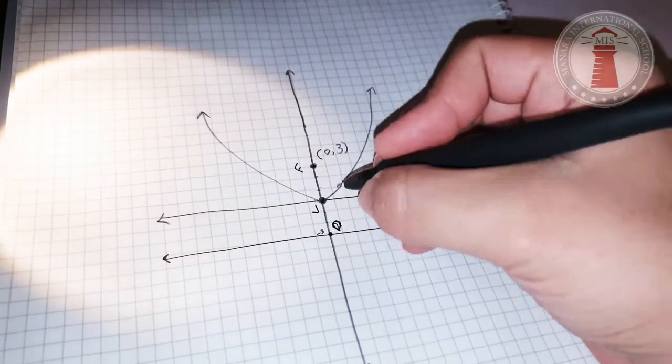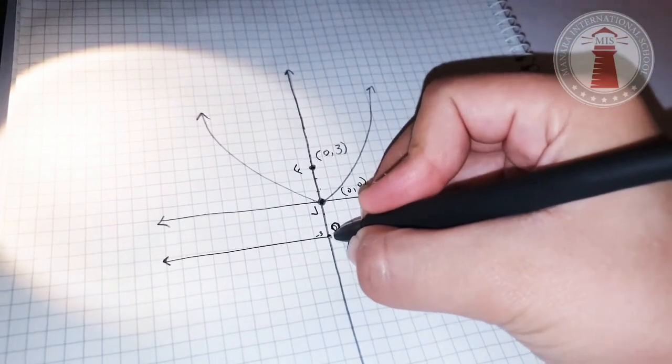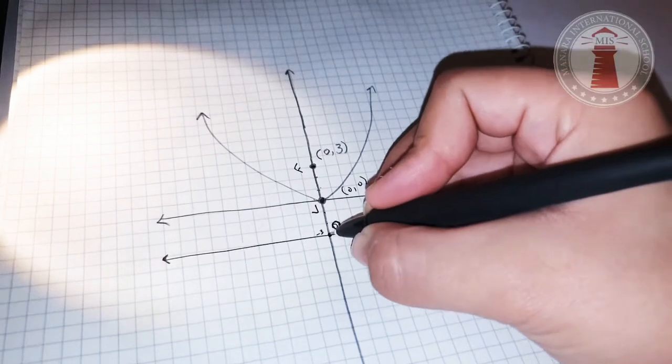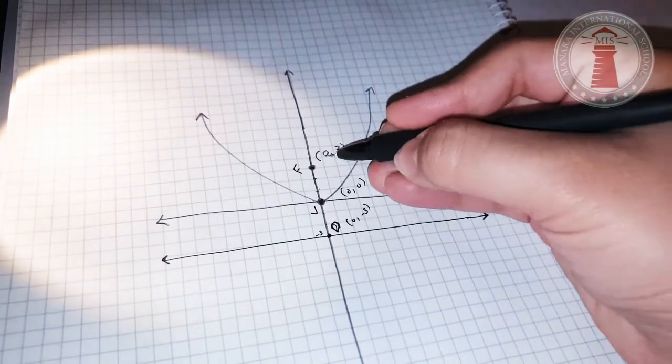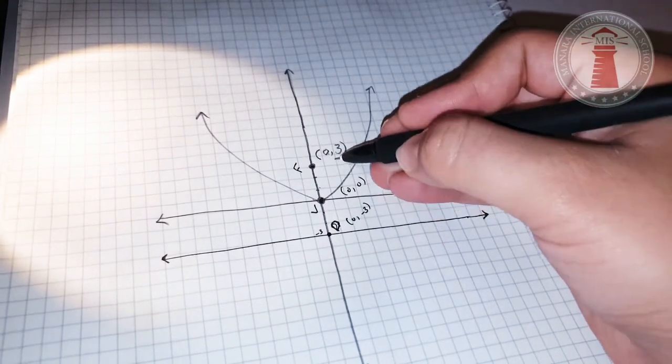If we write this as coordinates, V is 0, 0. And if this is just a point that we're talking about, not the directrix itself, not the line, just a point, the point is 0, -3. We can see here that the x coordinate never changed, which is 0.